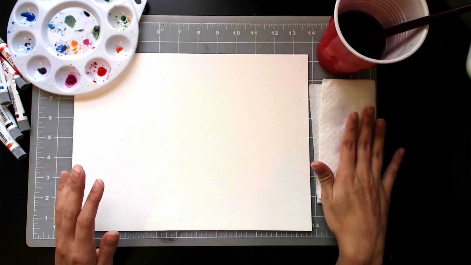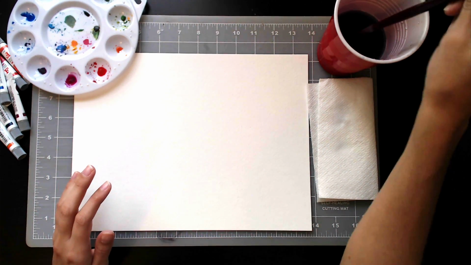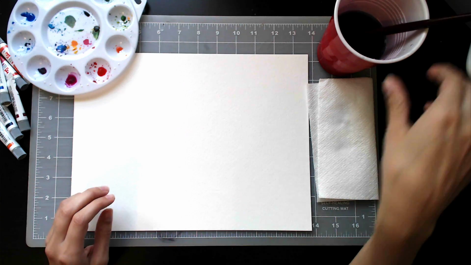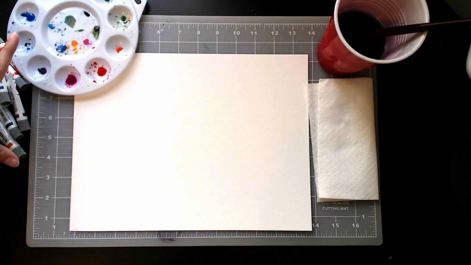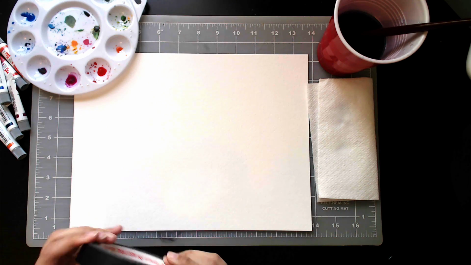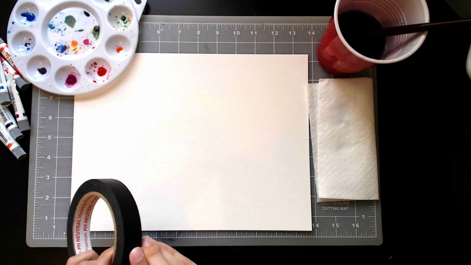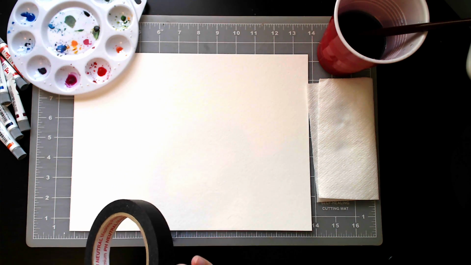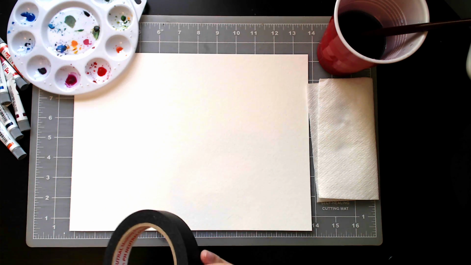I've got my paper towel, my 12 round brush, and I've got my paint palette. I've got some watercolors already in there, and I've also grabbed my masking tape for this video just to show you if you get annoyed by how the paper might be bowing or bending or swelling.